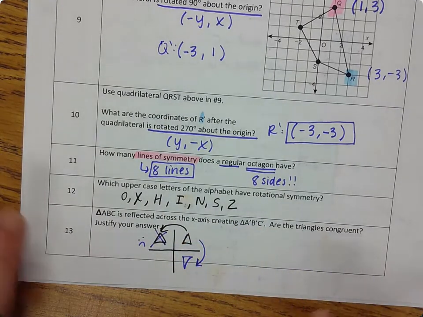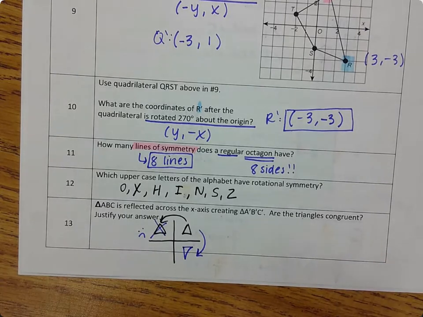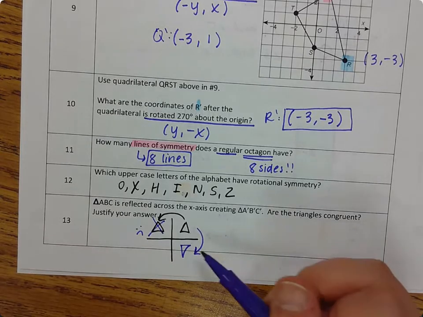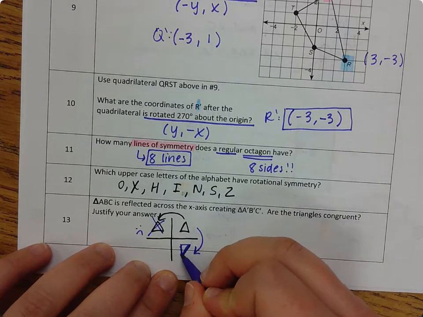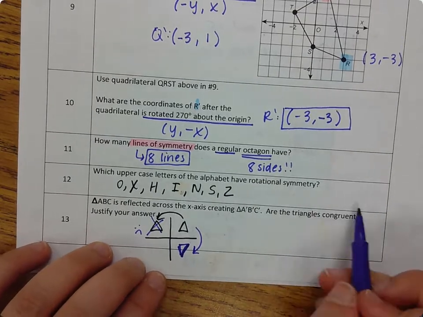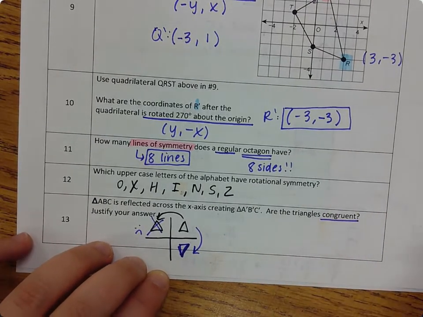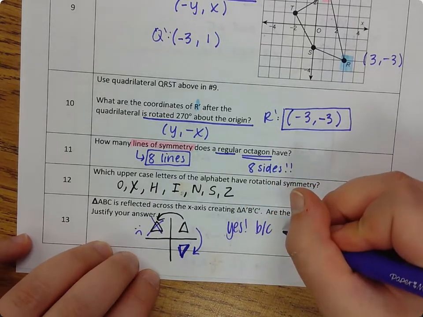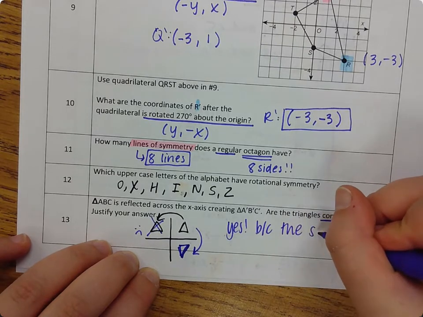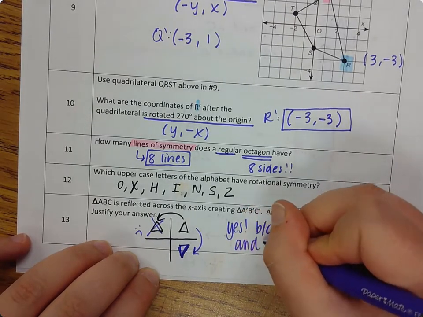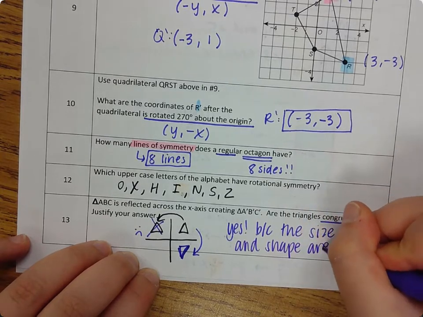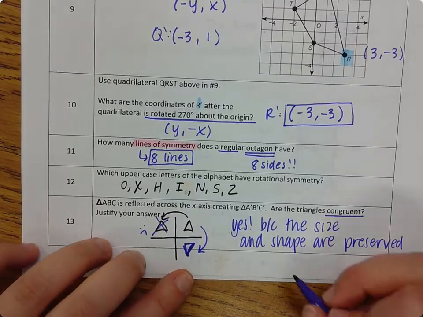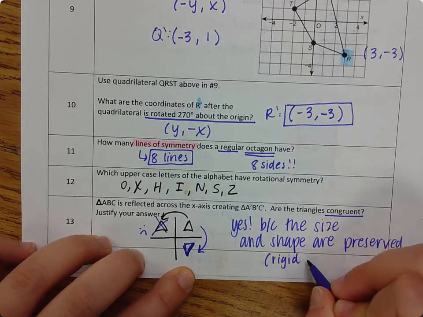And our problem is asking us, are the two triangles congruent? Justify your answer. Well, we know that a reflection is just going to change where the triangle is located. It's not going to change its shape or its size. So by definition, yes, they are congruent. I'm going to say because the size and shape are preserved. And the reason why it's preserved is because we performed a rigid motion.